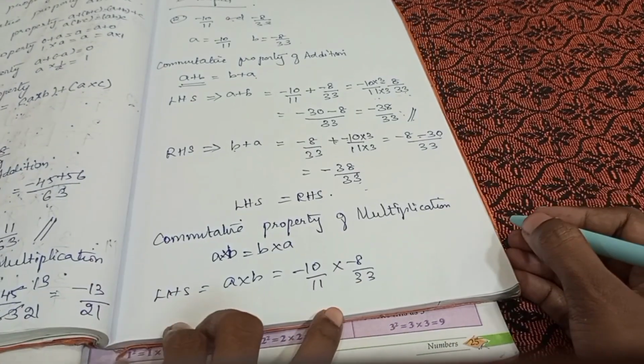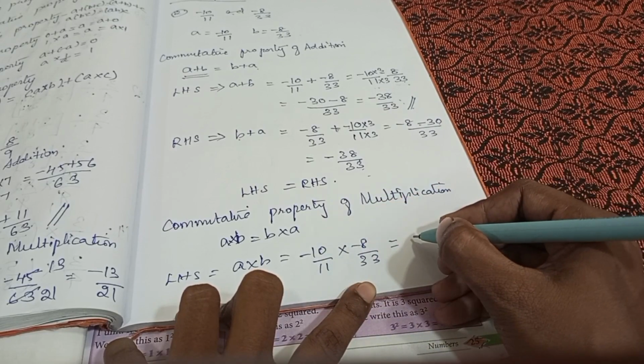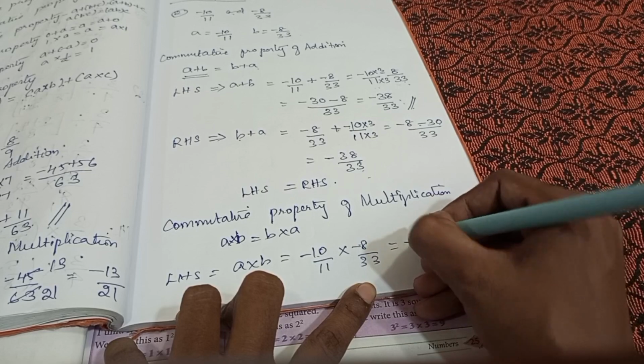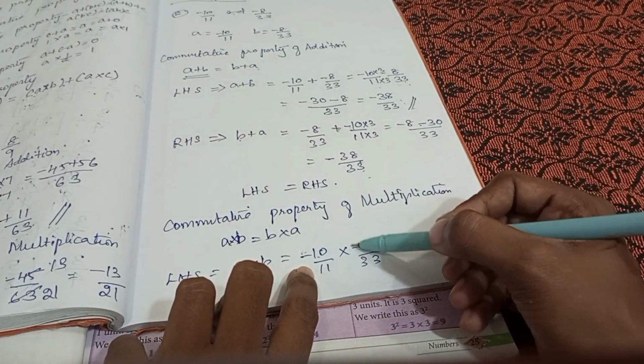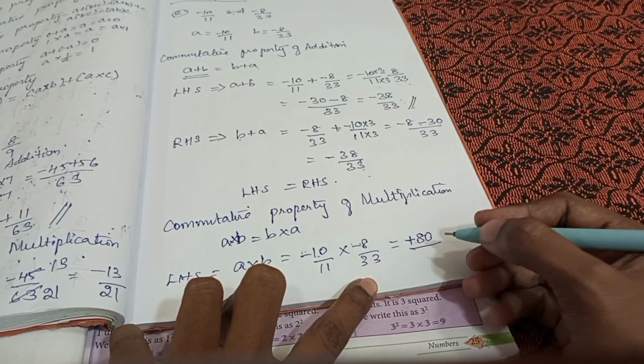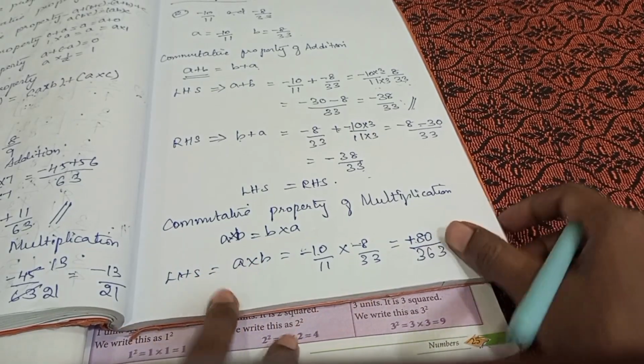You have to just multiply. If you have to cancel, you can cancel also. So you multiply 10 into minus 8, minus 80. That is, minus into minus is plus. 10 into 8 is 80, divided by 11 into 33, which is 363. This is LHS.